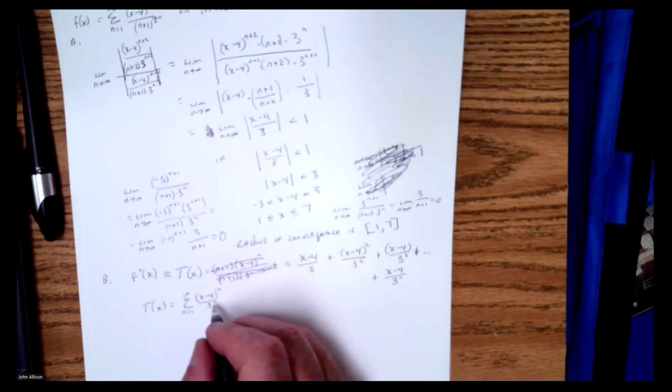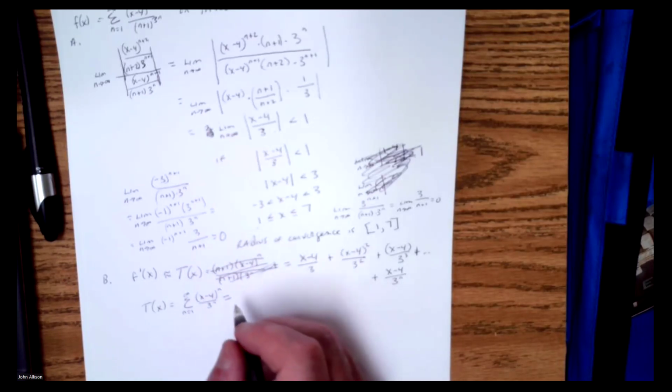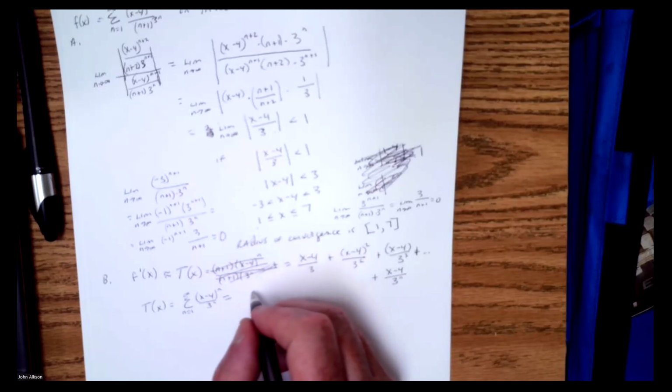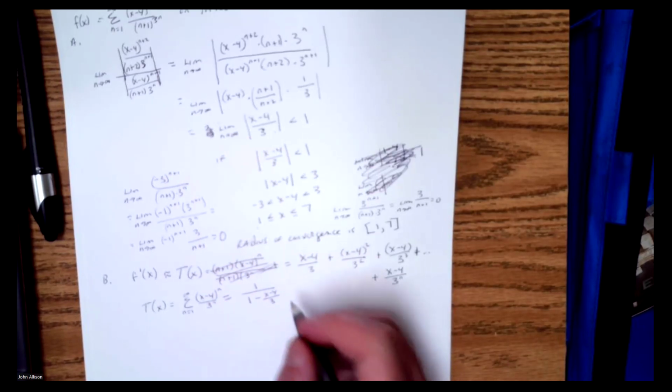Continue. Let's see. All right, so this would mean that (x minus 4) to the n is going to equal 1 over 1 minus (x minus 4) over 3.